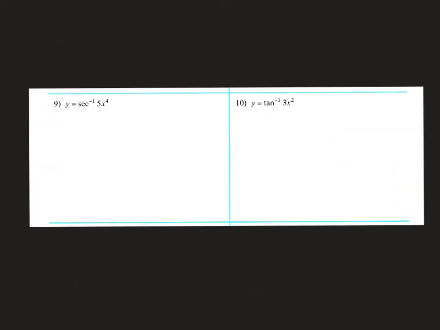So here are two of the problems that we had in the assignment, number 9 and number 10. One thing we discussed in class was that sometimes in mathematics, especially when you're working with the natural log function or trig functions, we call those transcendental functions, when there's only one term that the trig function is receiving, we don't write the parentheses. But keep in mind that this is the inverse secant of 5x to the fourth, and this is the inverse tangent of 3x squared. The parentheses are there, they're implied.